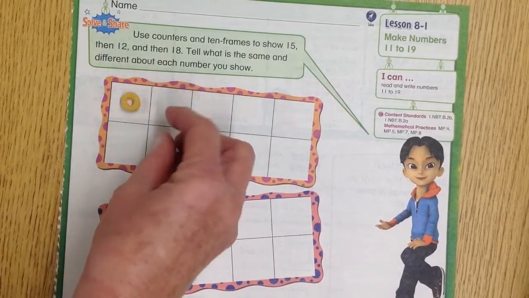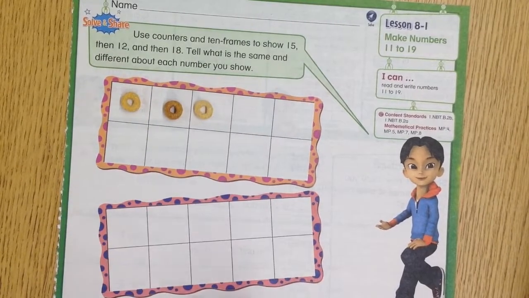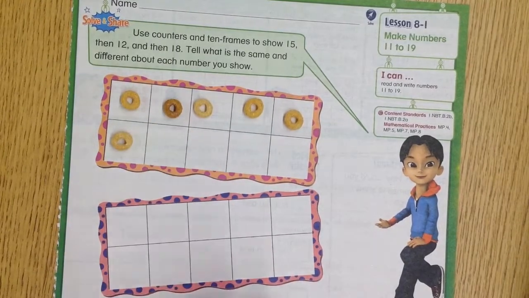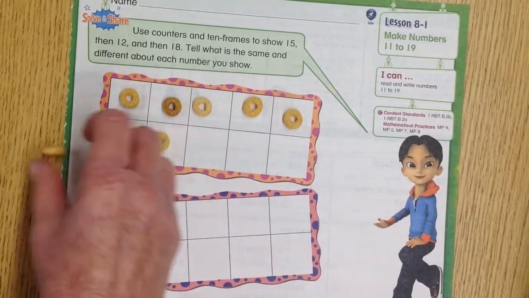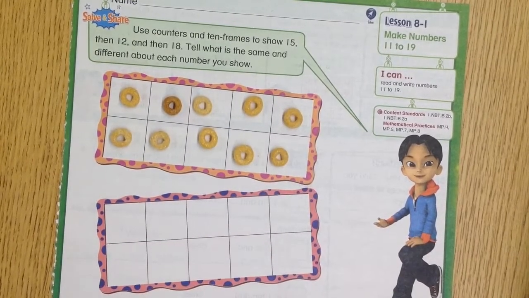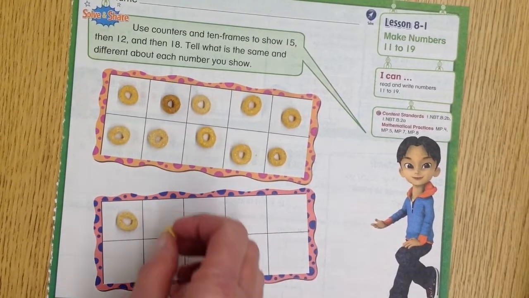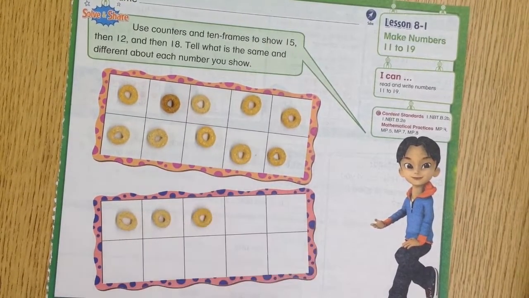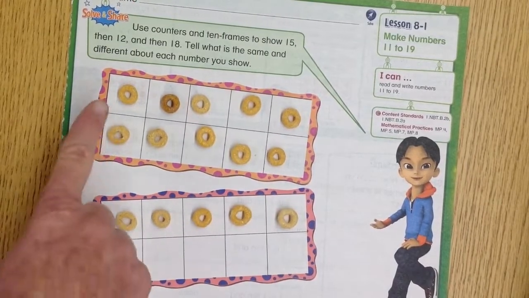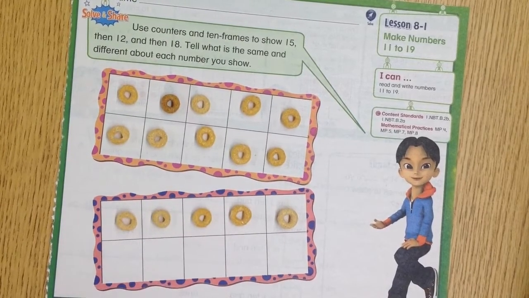So we're going to fill up one row at a time. 1, 2, 3, 4, 5, 6, 7, 8, 9, 10, 11. Now we're going to start our second 10 frame here. 12, 13, 14, 15. So here we have a 10 and 5 ones for the number 15.